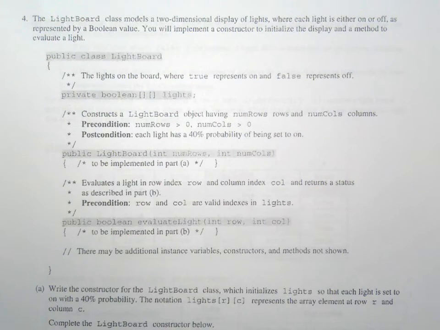Also, there's a method, public boolean evaluateLight(row, col), which evaluates the light at the row index and column index, and returns the status as described in part B. So we don't really know exactly how we will determine that yet, but that's fine.